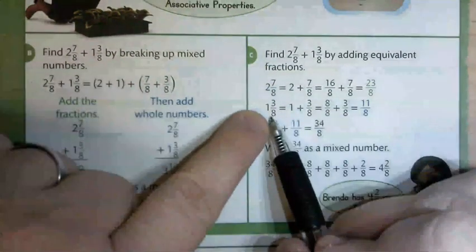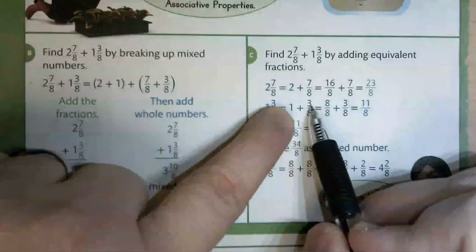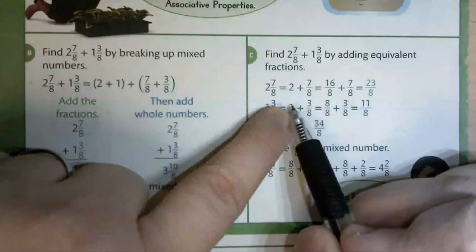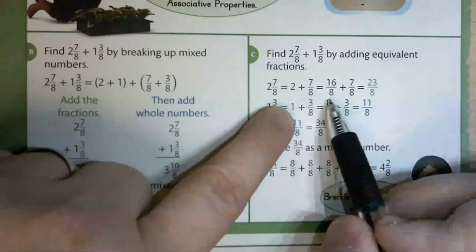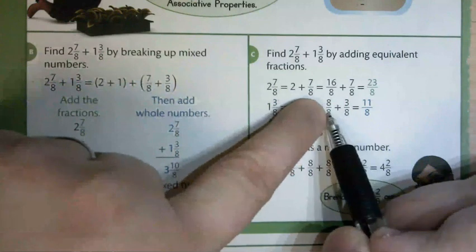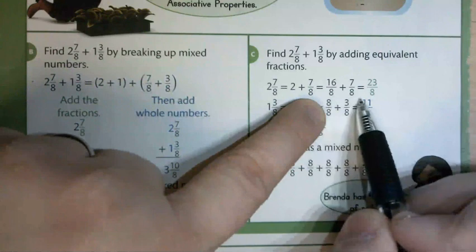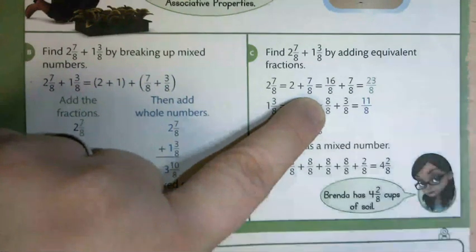I'm going to do the same thing for 1 and 3/8. I broke it into 1 plus 3/8. My 1, I took 8 times 1 is 8 and kept the denominator. And then I'm going to say, well, 8 over 8 is equal to 1. But when I add 3, 8 plus 3 is 11, and keep that denominator of 8.